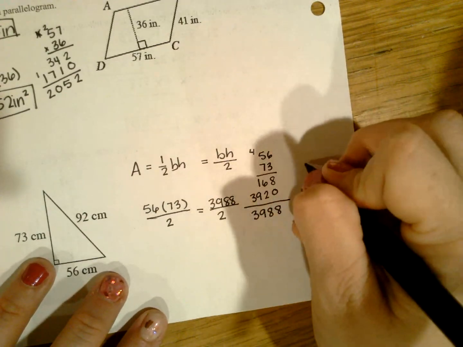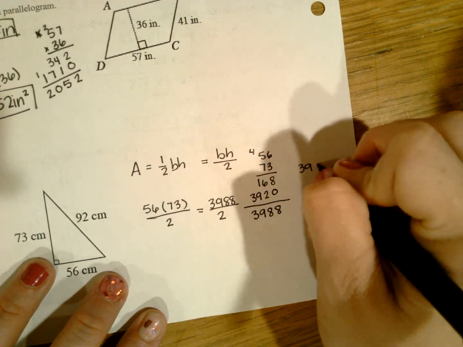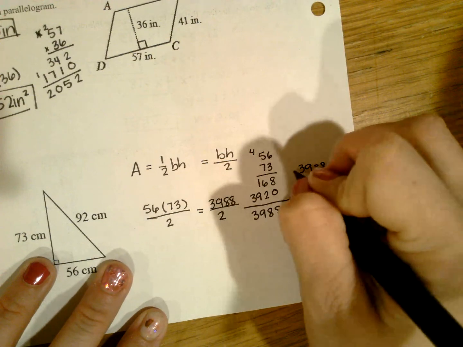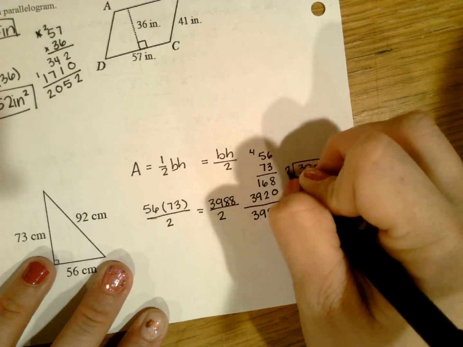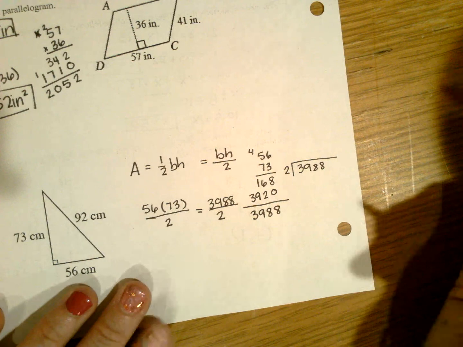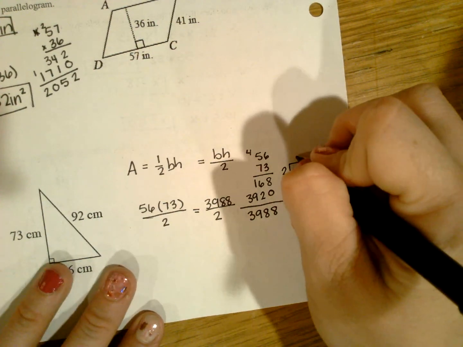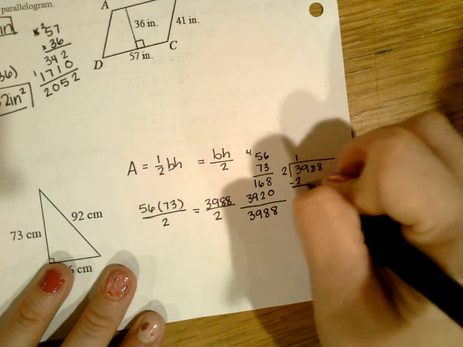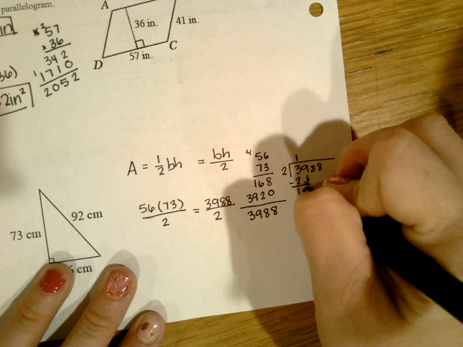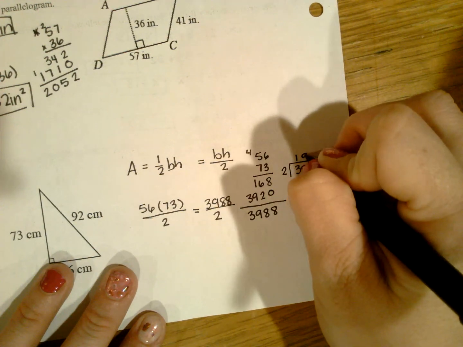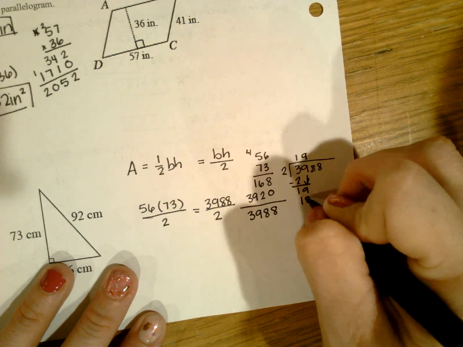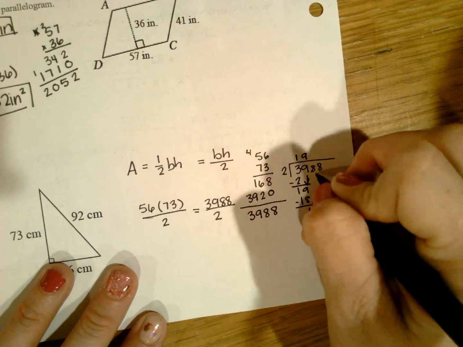I'm going to show my work over here. So I have 3,988 divided by 2. This is a good time to practice long division. 2 goes into 3 one time. There's 1 left over. 2 goes into 19 9 times, which leaves 1 left over.